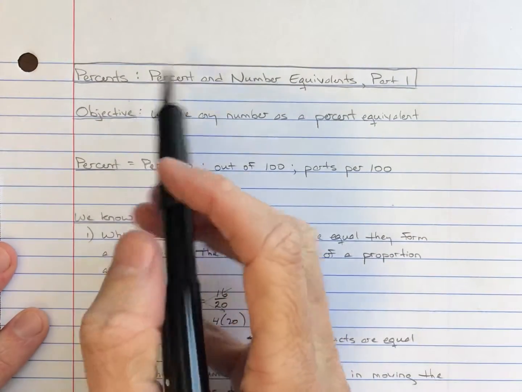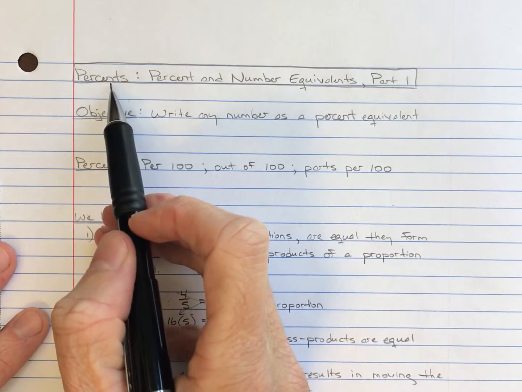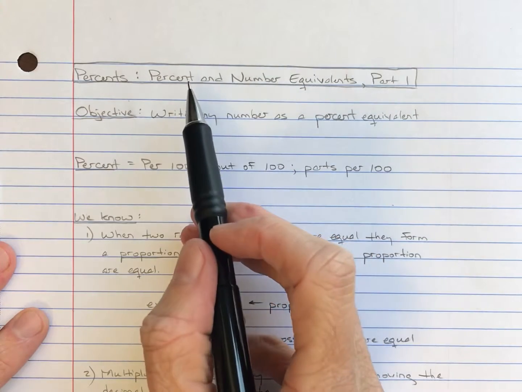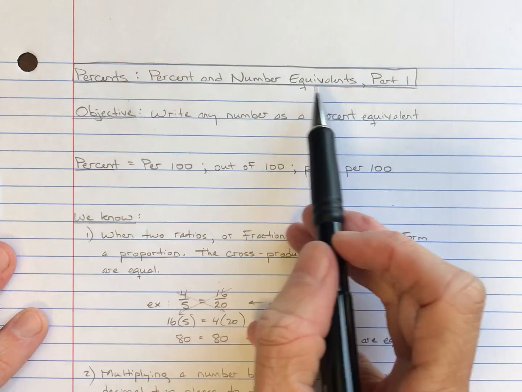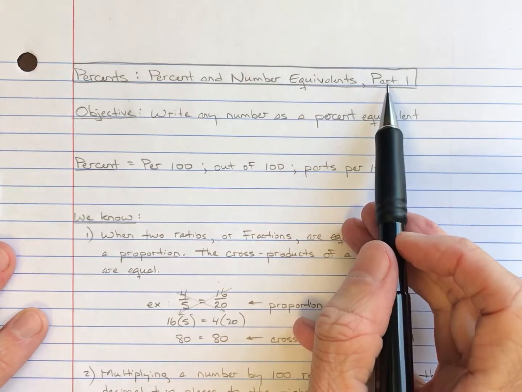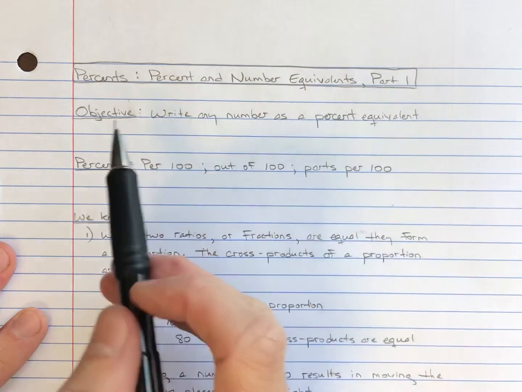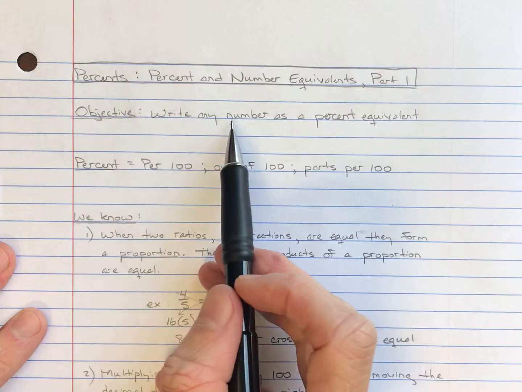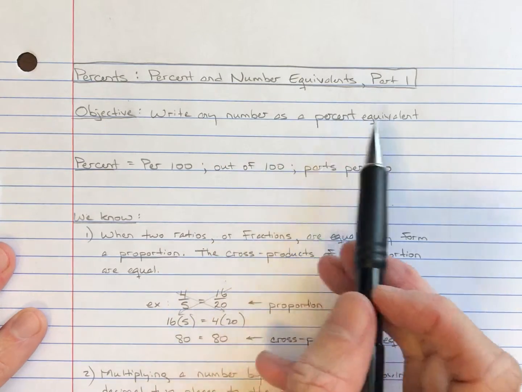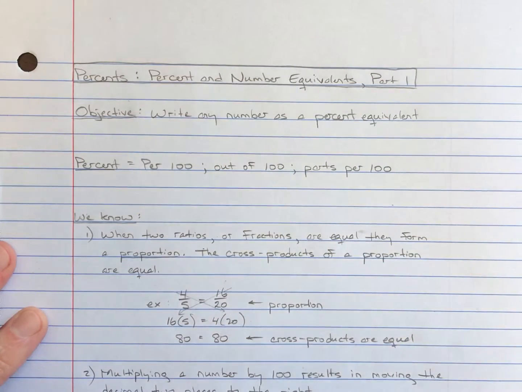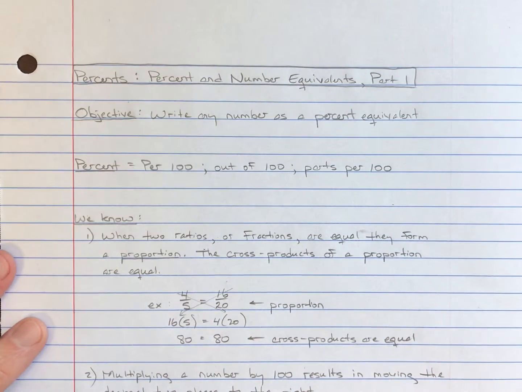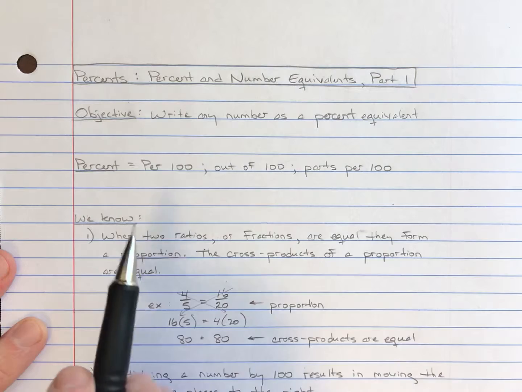This video is on percents, the main topic, and we're going to be talking about percent and number equivalents, and we're going to do this in two parts. This is part one, and in part one our objective is to write any number as a percent equivalent. So we want to take a number and write it as its equivalent percent in its percent form.